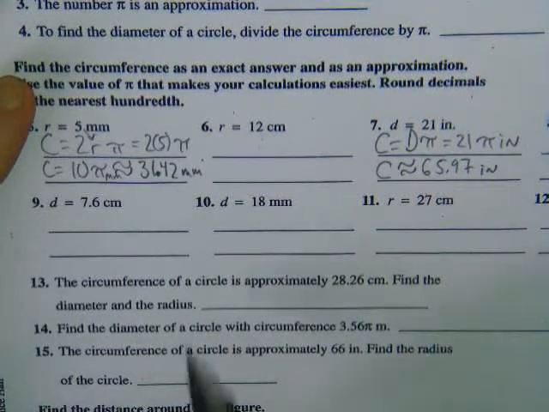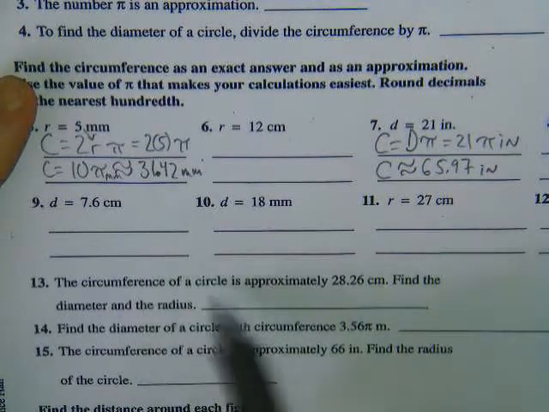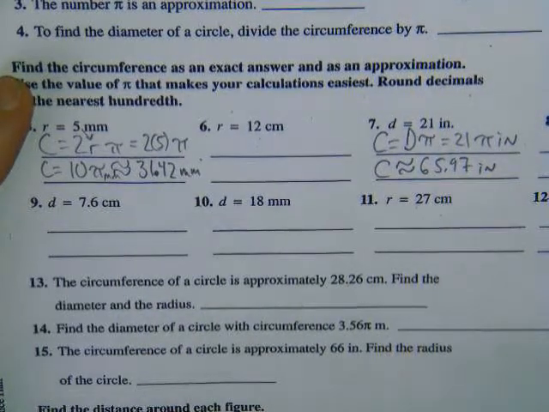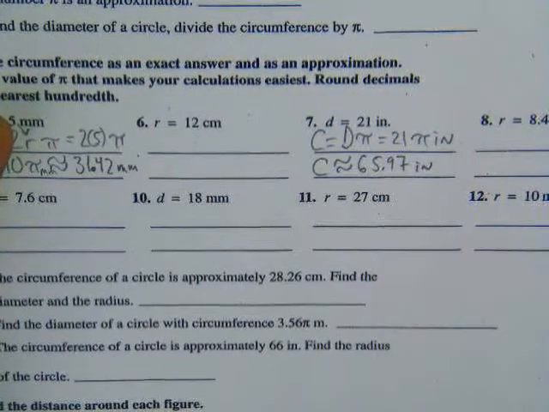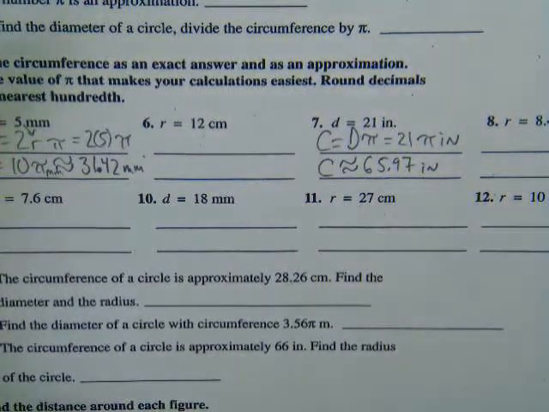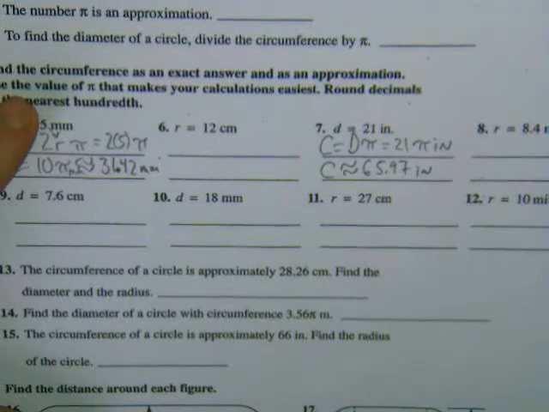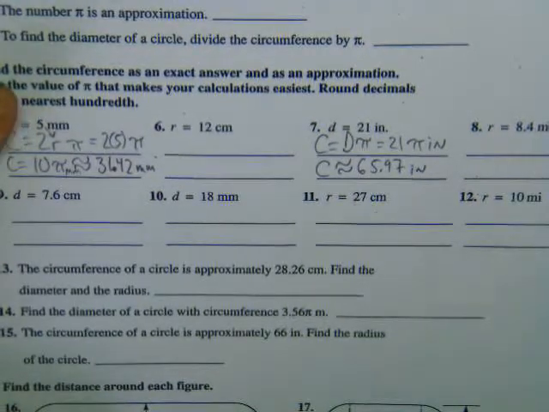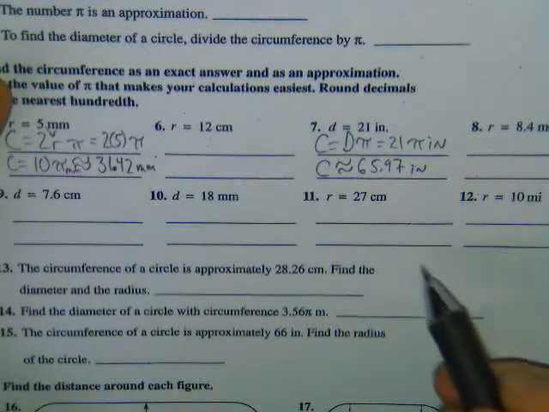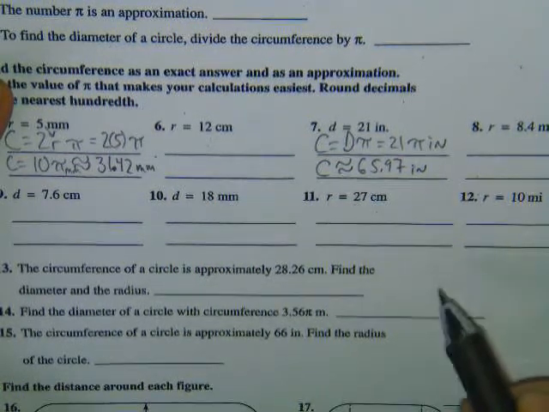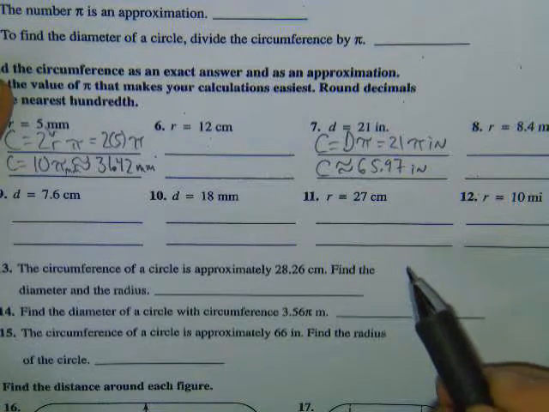Let's bump down here. Circumference of a circle is approximately this. Find the diameter and radius. So I'm going to give myself some room here. I really wish there were more room on this worksheet. I don't like being crowded. I like being clear with my work so I can go back and see what I did. If I made a mistake or if I did it correctly, then I have a nice example.